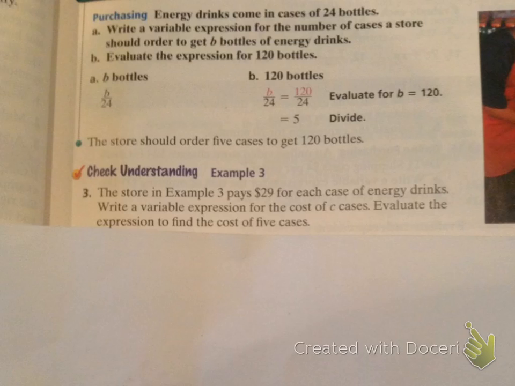Suppose that energy drinks come in cases of 24 bottles. The first part says to write a variable expression for the number of cases a store should order to get B bottles of energy drinks total. Okay, well let's think about that. If we wanted 24 bottles, we would need one case, right? And if we wanted 48 bottles, we'd need two cases. So let's think about mathematically what we're doing.